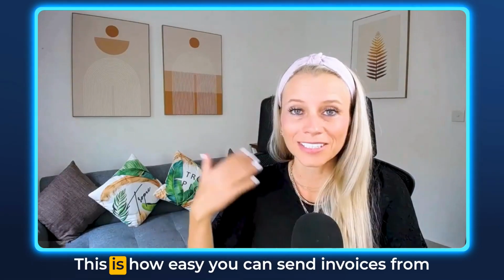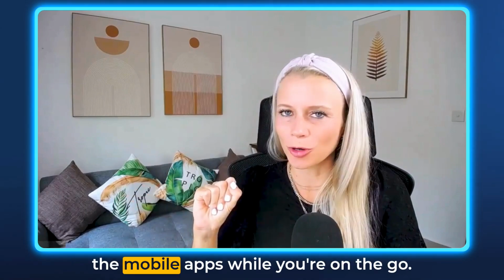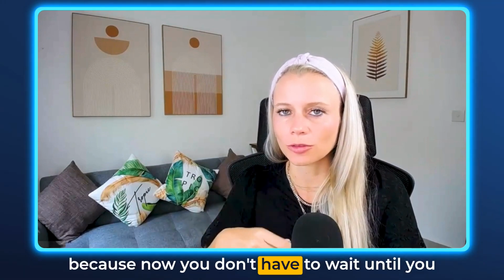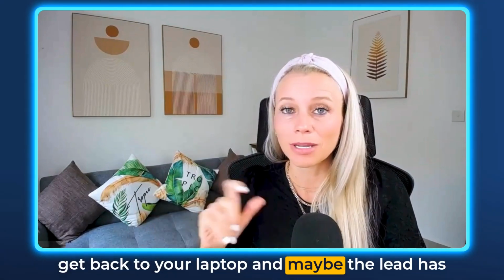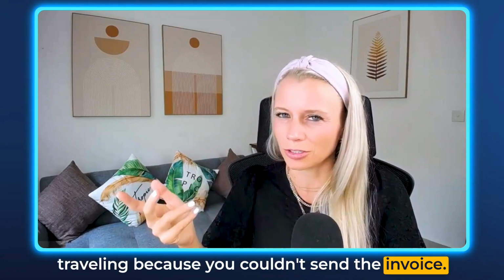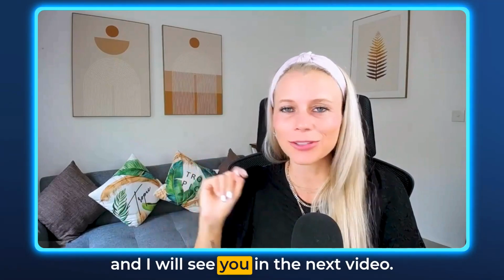And that's it. This is how easy you can send invoices from the mobile apps while you're on the go. This will help you to increase your revenue because now you don't have to wait until you get back to your laptop. And maybe the lead has already said yes to somebody else while you were traveling because you couldn't send the invoice. I hope you like this new feature and I will see you in the next video.